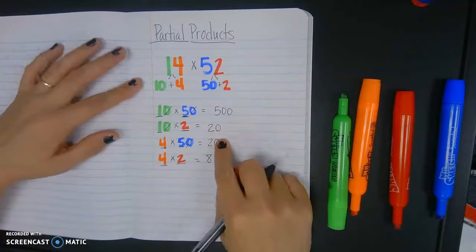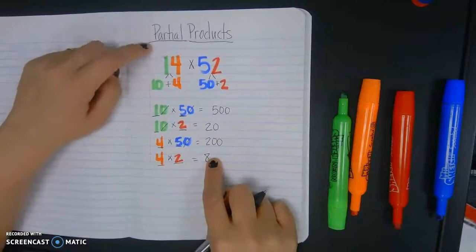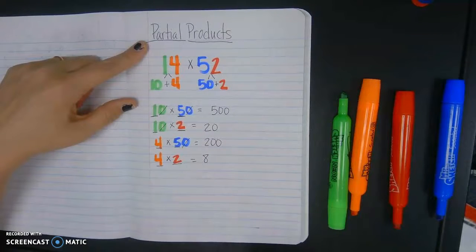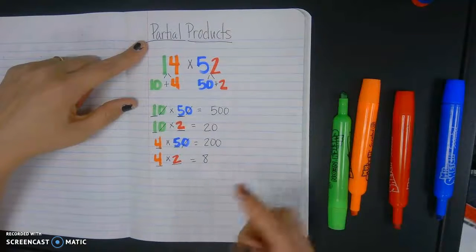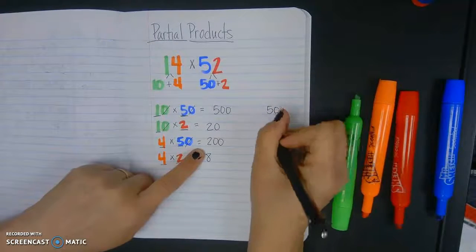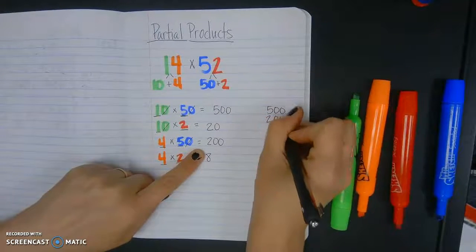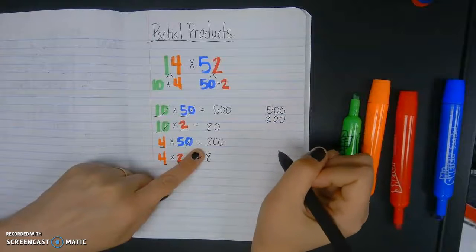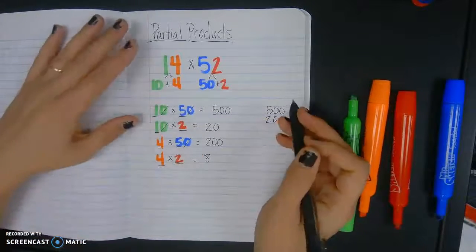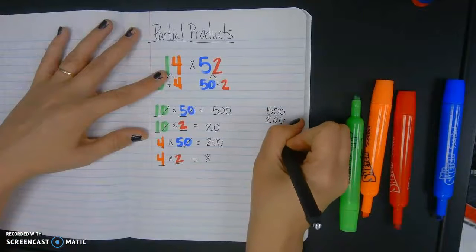So now I'm going to take, these are my partial products. That's why it's called that, partial products. And I'm going to add them all up. So that means I probably need to rewrite them because they're not lined up very nice. I like to go greatest to least when I'm writing my numbers. I think it makes it easier. I know I've had some kids add 2 numbers and 2 numbers and then add those together. Whatever you need to do to add these correctly.